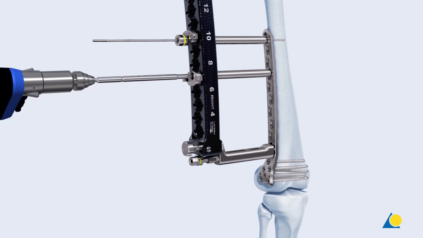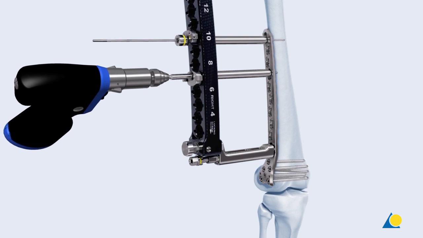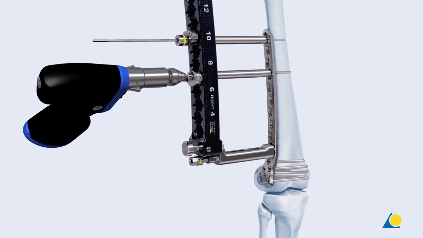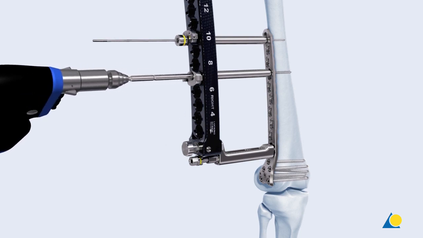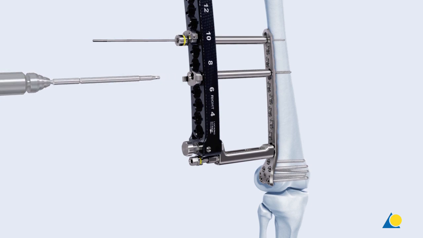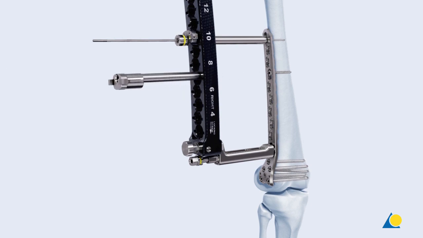Insert the 4.5 mm cortex screw, initially with a power tool and then by hand. Remove the guide sleeve. Mark the location of each screw inserted in the aiming arm using a stopper for reference as screw insertion proceeds. Repeat this process to insert as many cortex screws as are necessary into the plate shaft.